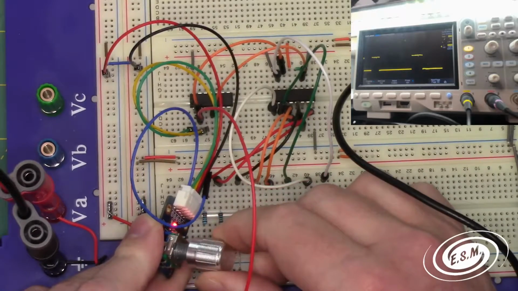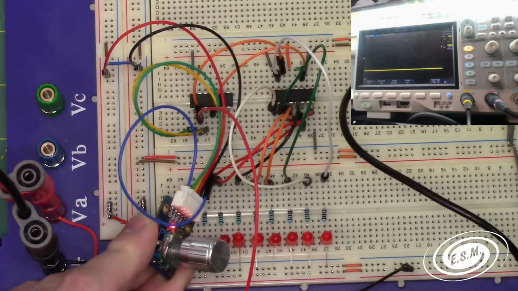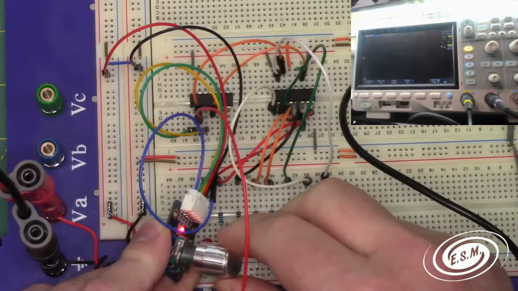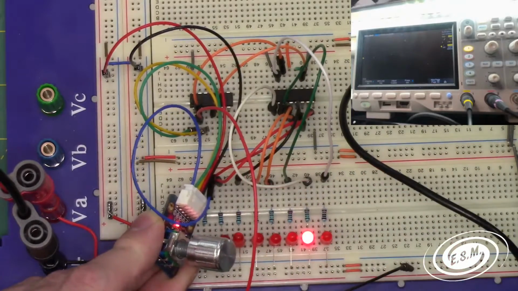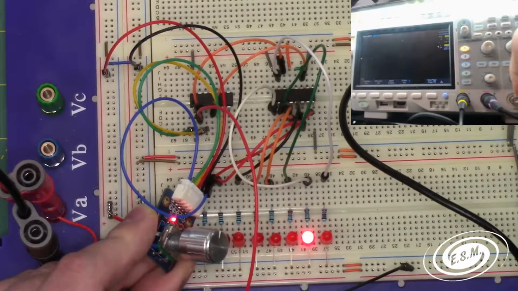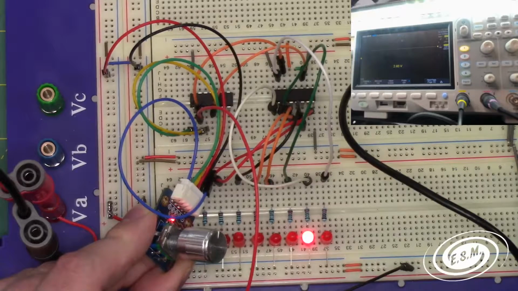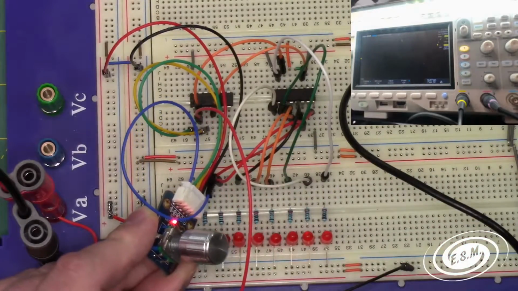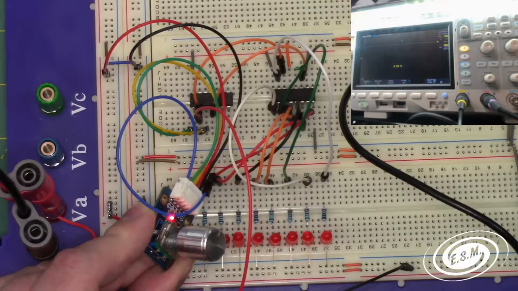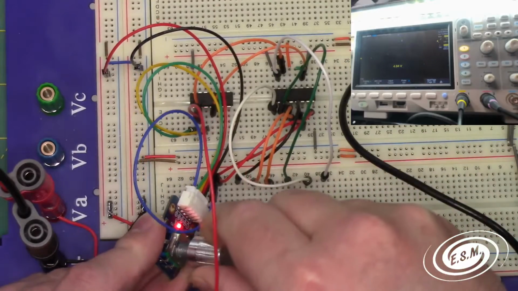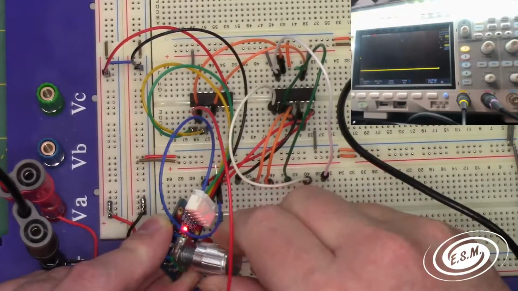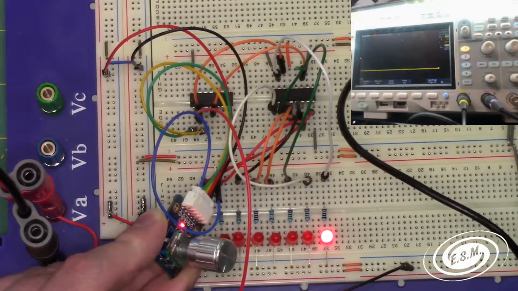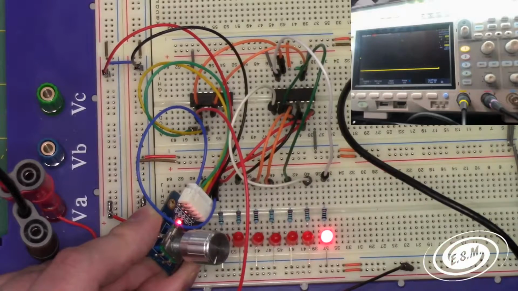Let me put it into single. Why is it not triggering?